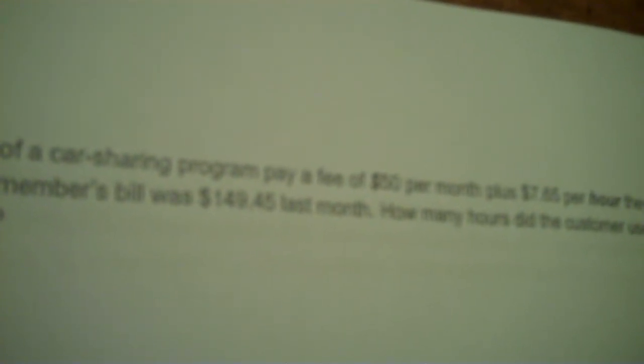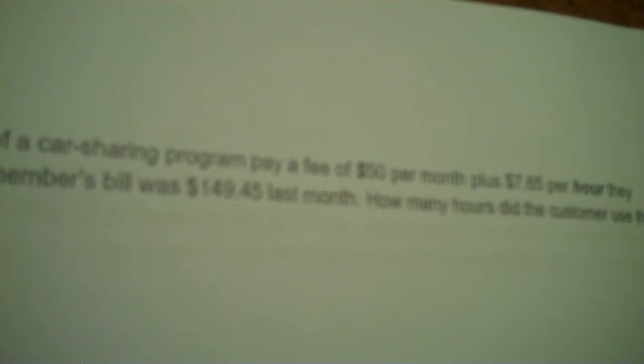Okay, story problems. Members of a car sharing program pay a fee of $50 per month plus $7.65 per hour they use a car. A member's bill was $149.45 last month. This is all within the same month, so the per month doesn't really matter. The per hour is very important though, because I'm solving for the hours. How many hours did the customer use the car last month?